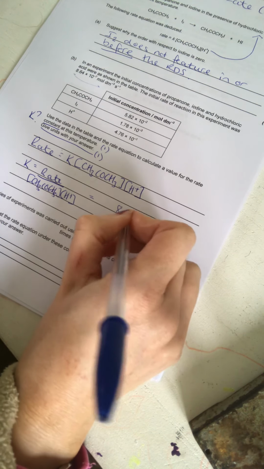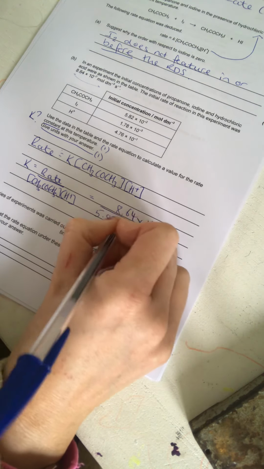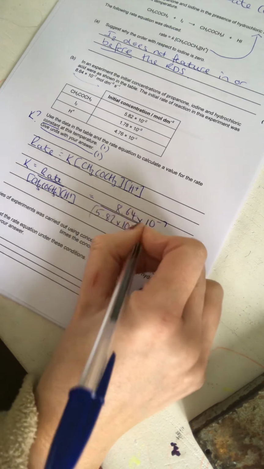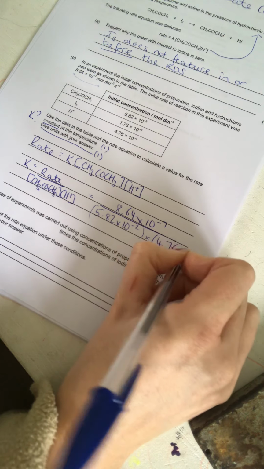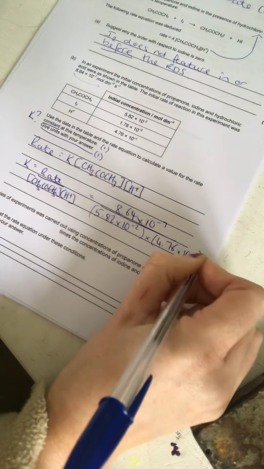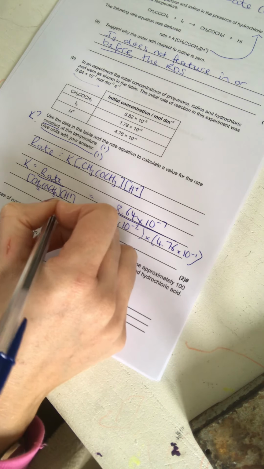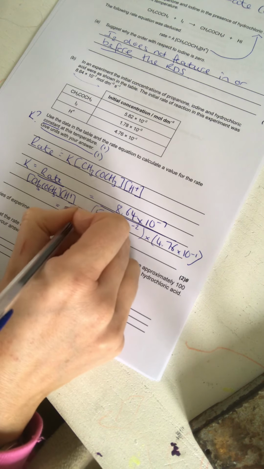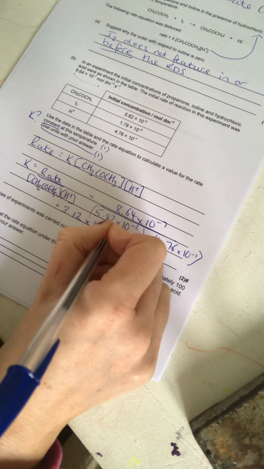So we're told that that is the rate, 8.64 times 10 to the minus 7 over 5.82 times 10 to the minus 2 times 4.76 times 10 to the minus 1. And if you do that calculation, you should get 3.12 times 10 to the minus 5.